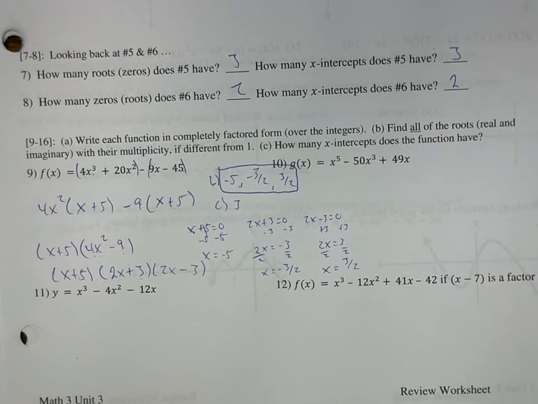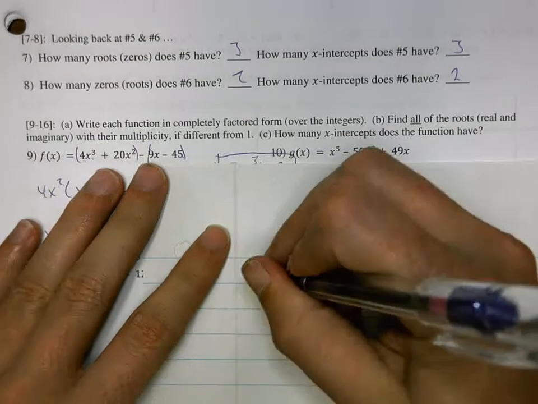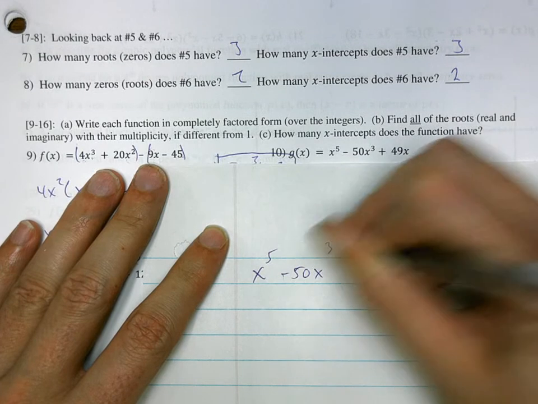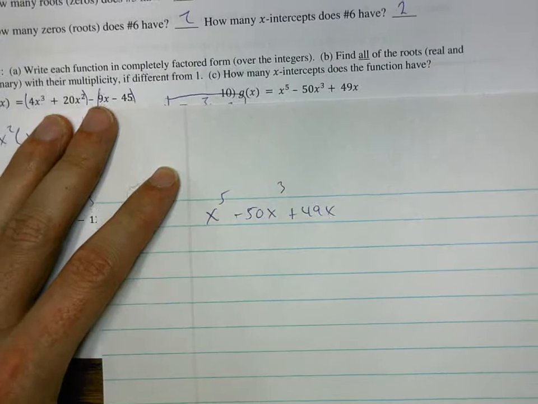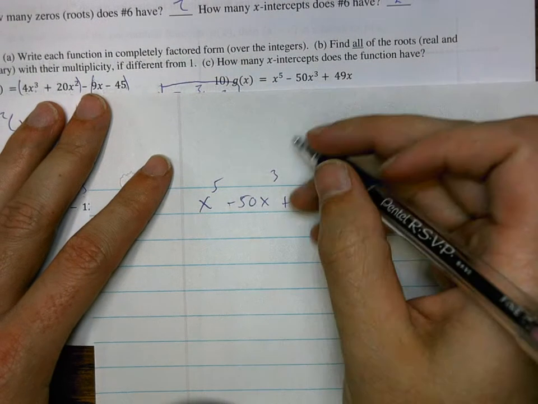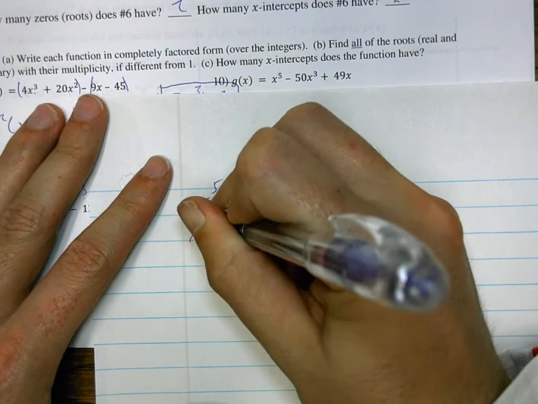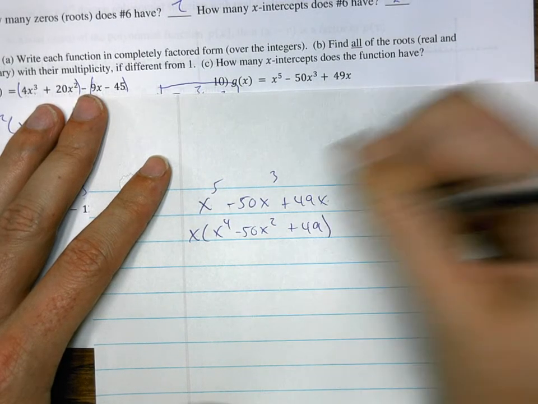Okay. For number 10, I should start doing these on a separate sheet of paper. x to the 5th minus 50x cubed plus 49x. So the first thing that you want to do is take out the GCF. They all share an x in common. You're left with x to the 4th minus 50x squared plus 49.